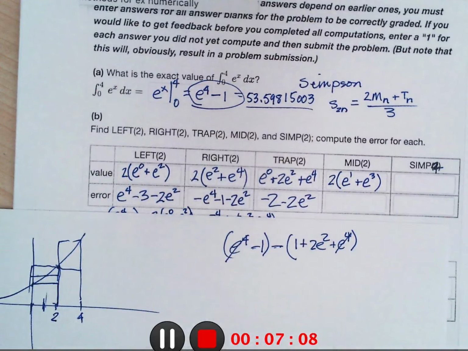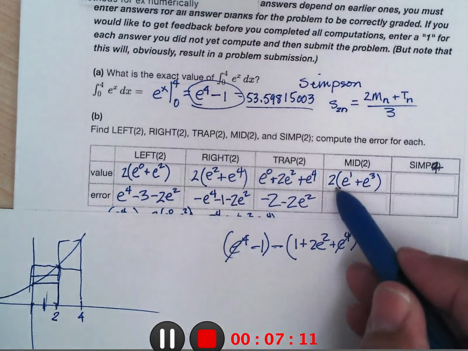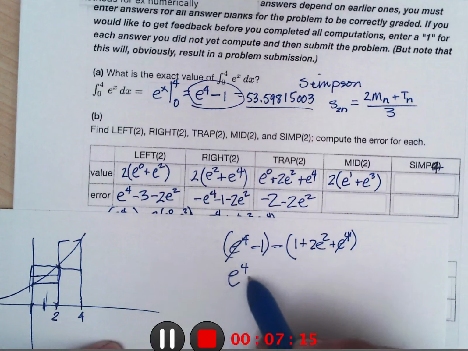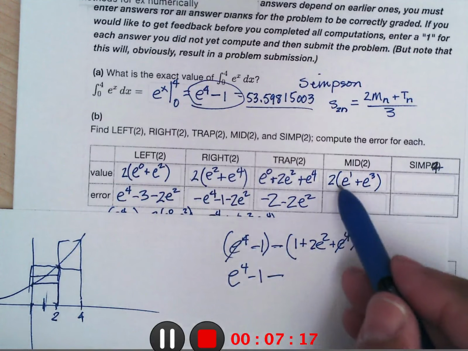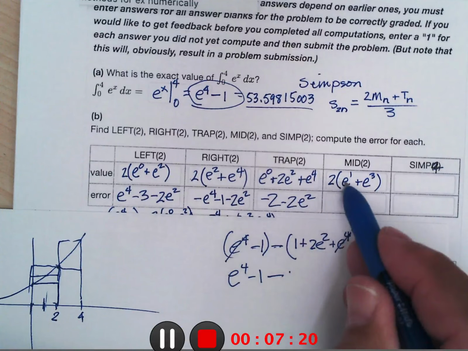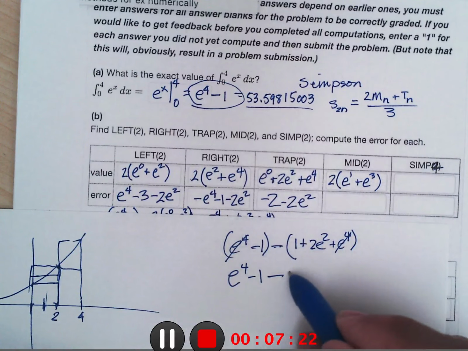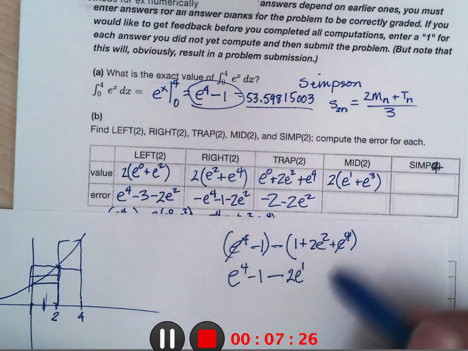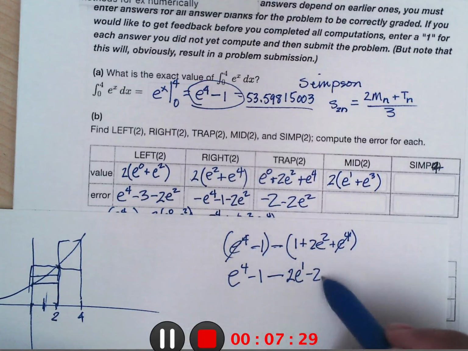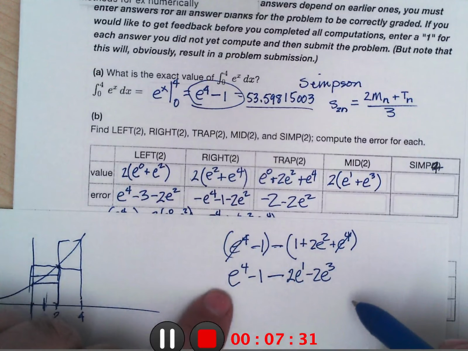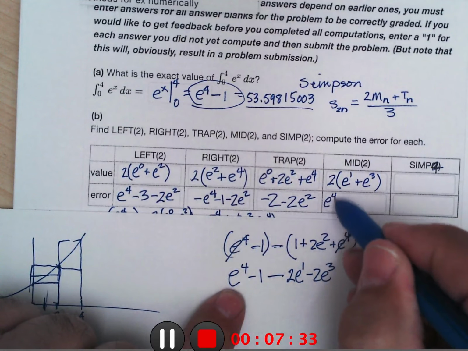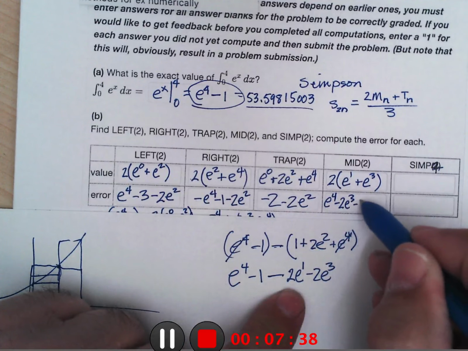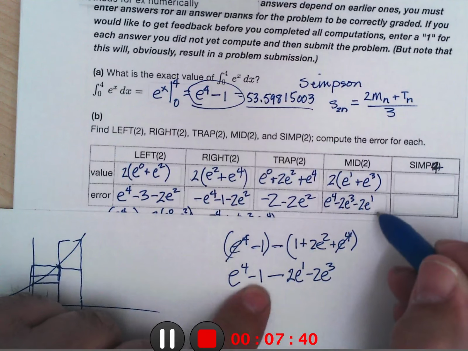And for the midpoint, I would have e to the 4 minus 1 minus 2 e to the 1, minus 2 e to the 3, because it goes to both of these. So I have e to the 4 minus 2 e to the 3 minus 2 e to the 1 minus 1.